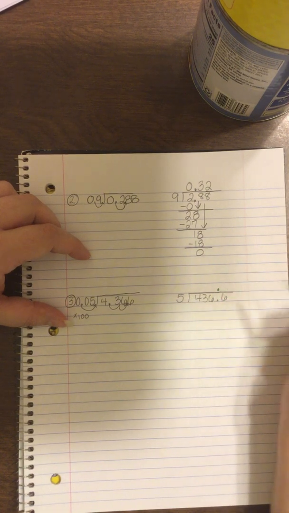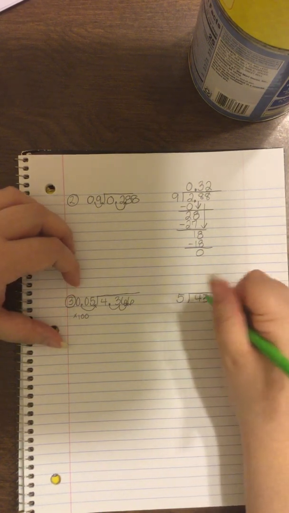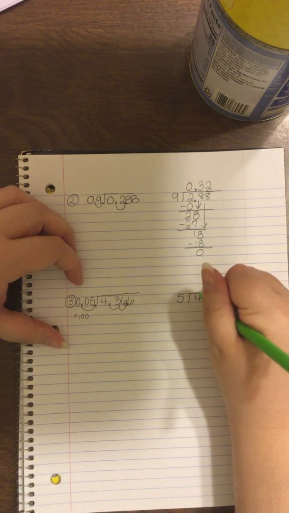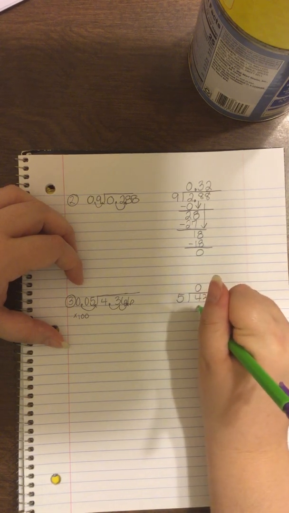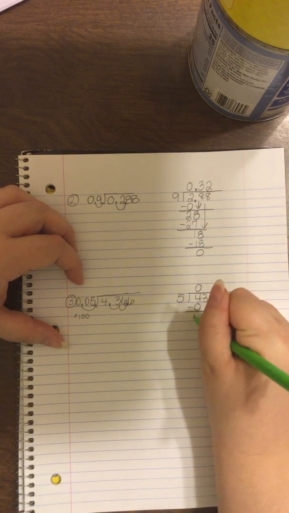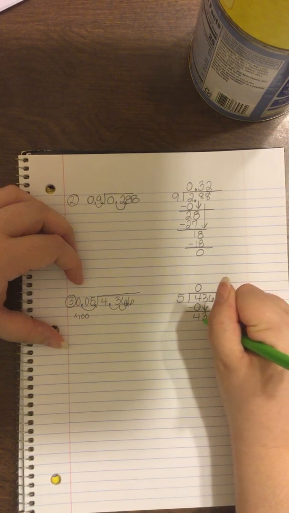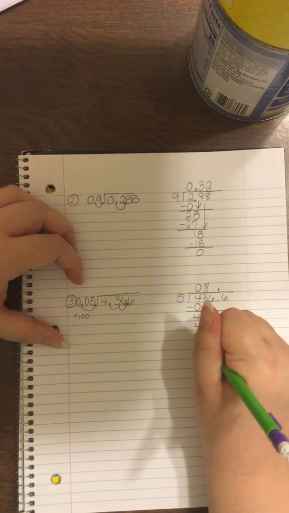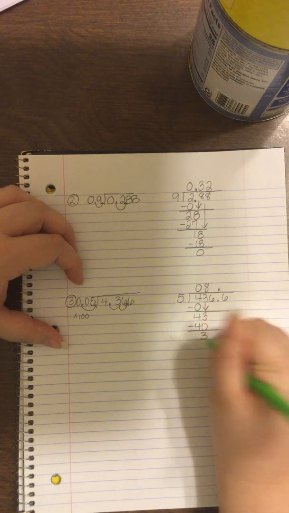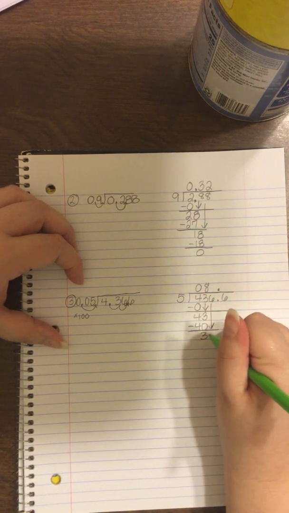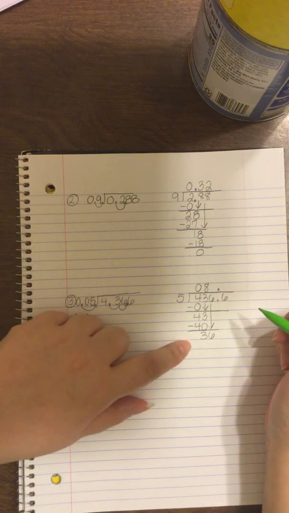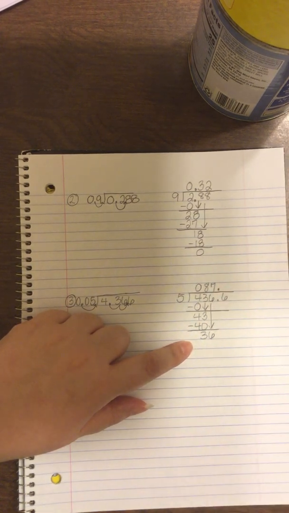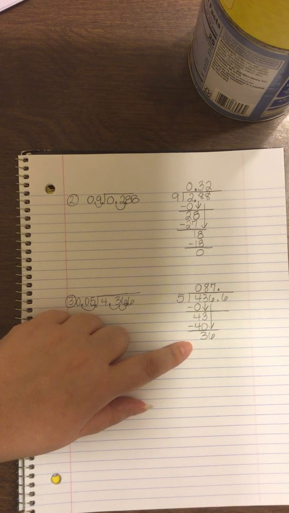Pop my decimal up on the top and divide like normal. I have 4 digits here, I better have 4 digits up here in my quotient. 5 cannot divide into 4, so that's 0. 0 times 5 is 0. Subtract, I'm left with 4. Bring down the 3. 5 divides into 43 8 times. 8 times 5 is 40. And I'm left with 3. Bring down the 6. 5 divides into 36 7 times.